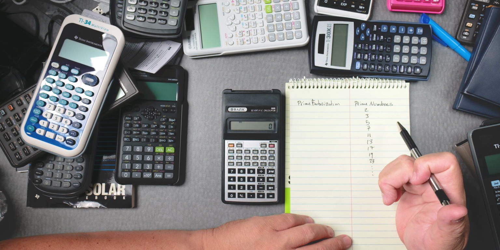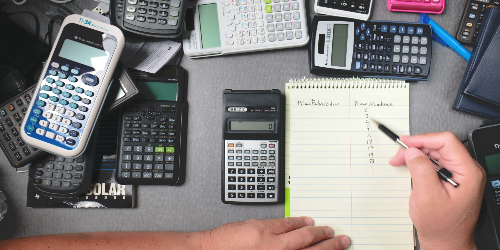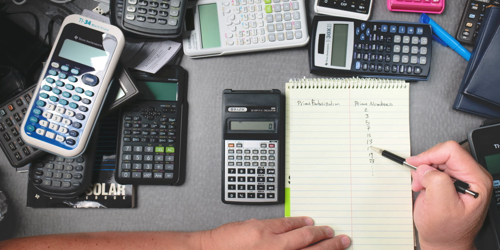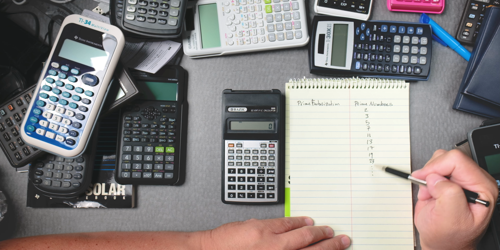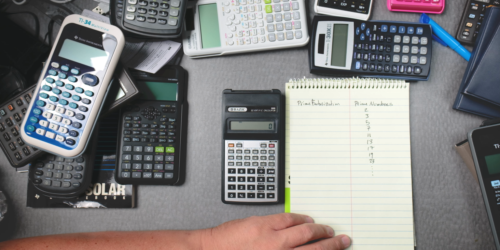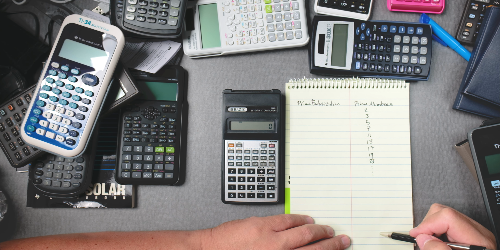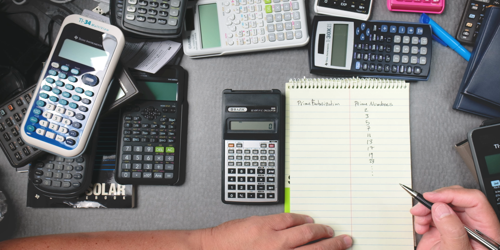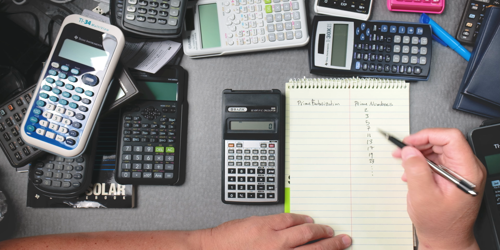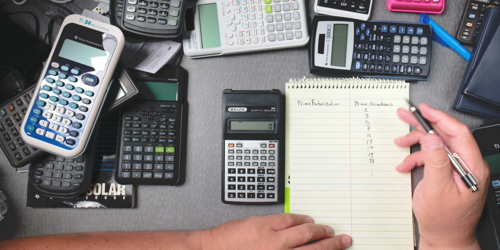Okay, so first of all, you need to know your prime numbers: 2, 3, 5, 7, 11, 13, 17, 19, 23, at least these, and there are a lot more. We don't know exactly which is the largest prime number. They're working on that through computers. So prime numbers are divisible by themselves or 1.